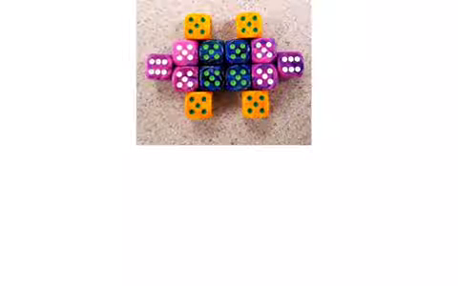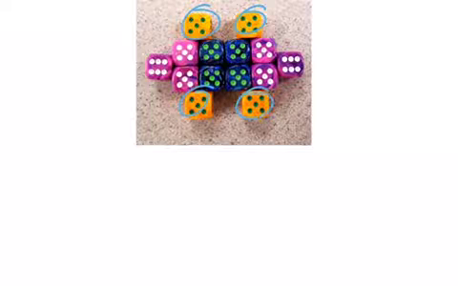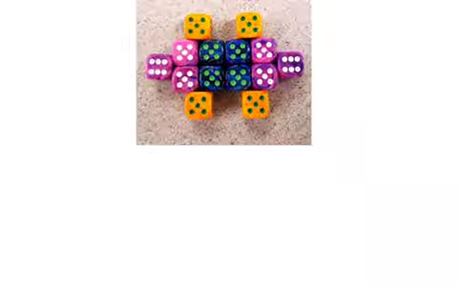What if they said 4? I see 2 things in this picture that would get me the number 4. I see 1, 2, 3, 4 orange dice, and I see 4 blue dice.